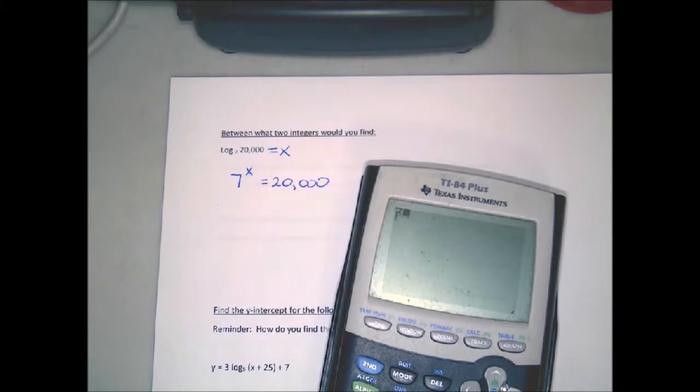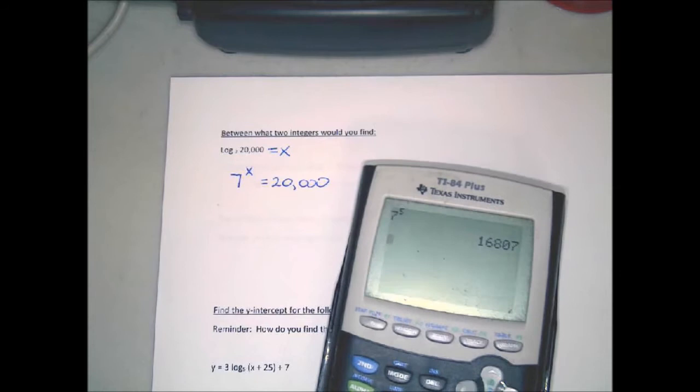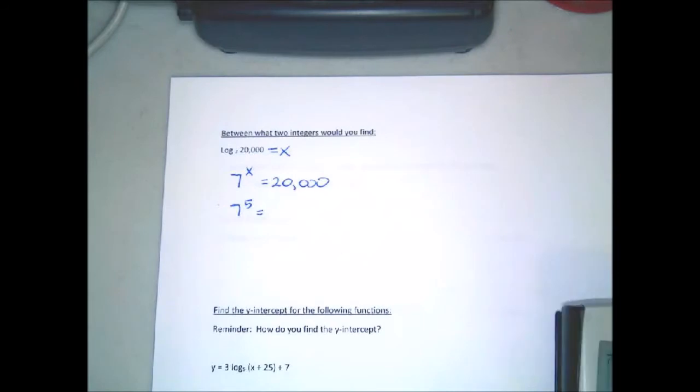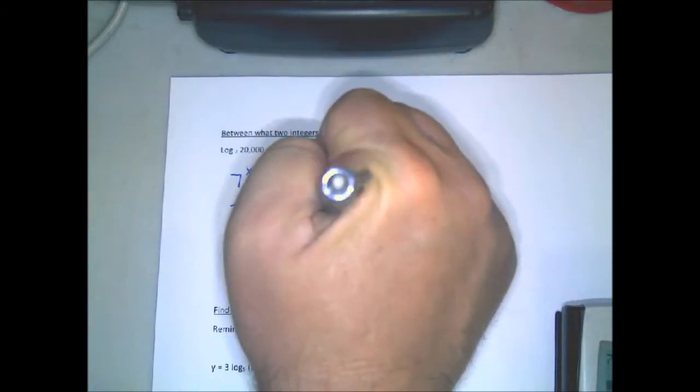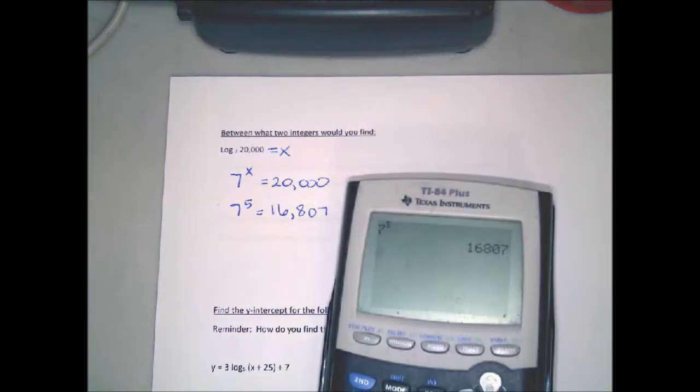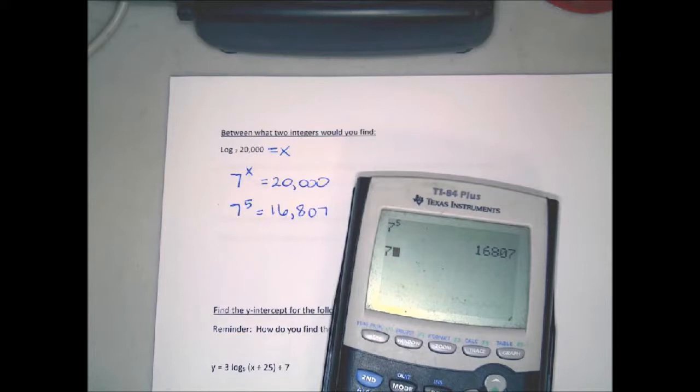Let's see what 7 to the 5th is. It's 16,807. So 7 to the 5th equals 16,807, which is below what we want. So let's see what 7 raised to the 6th power is. It's 117,649.